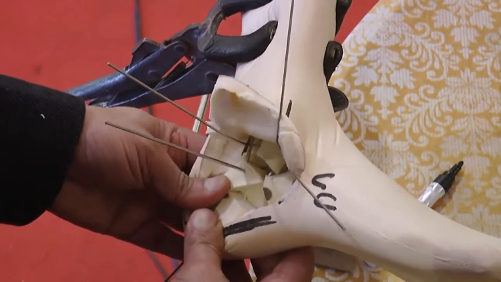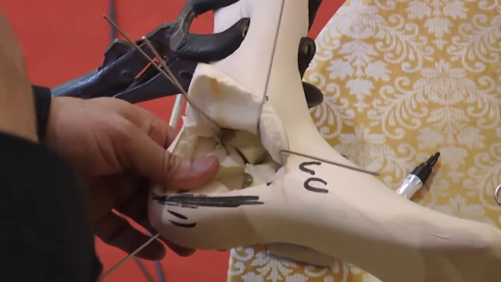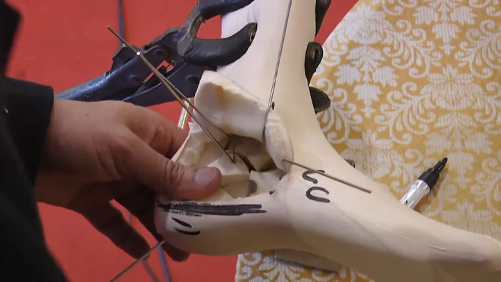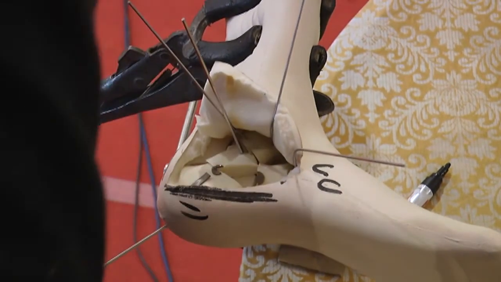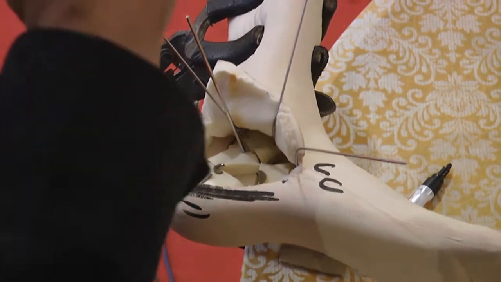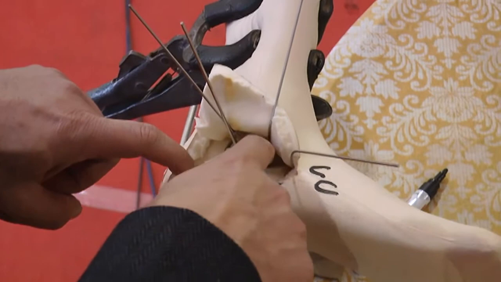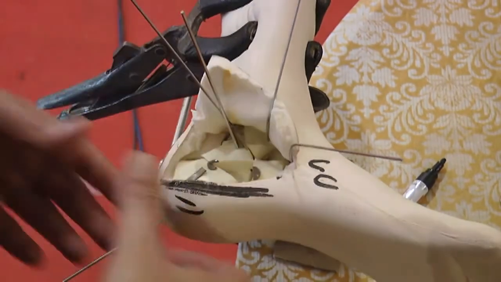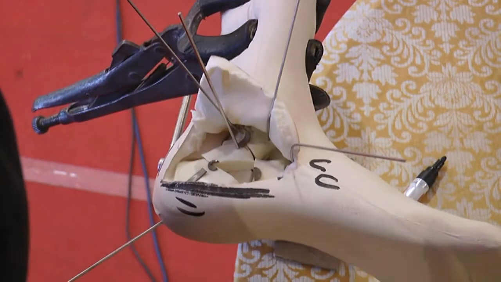If you really want to look at the joint surface, there are a couple of options. If you just do a heel inversion at this stage, most of the times you are not able to look at the fracture line. So if you have a small distractor, the Hintermann distractor which I showed in the video, you can put one pin in the tuberosity and one pin in the talus and distract it and see that the joint surface has been reduced well.